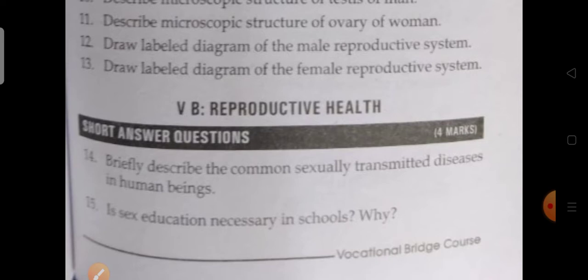Briefly describe the common sexually transmitted diseases in human beings. Is sex education necessary in schools?